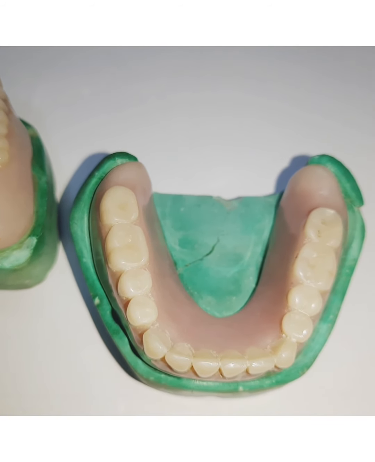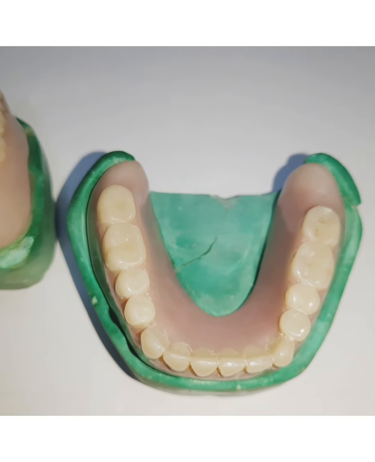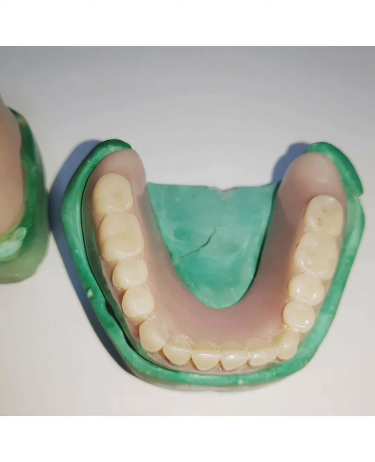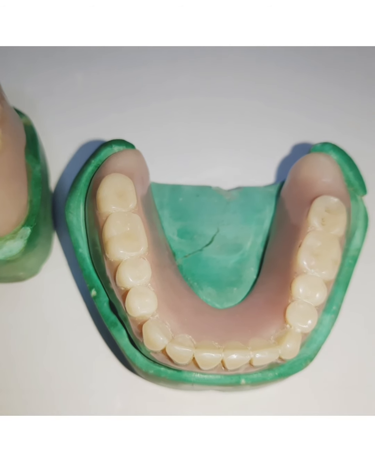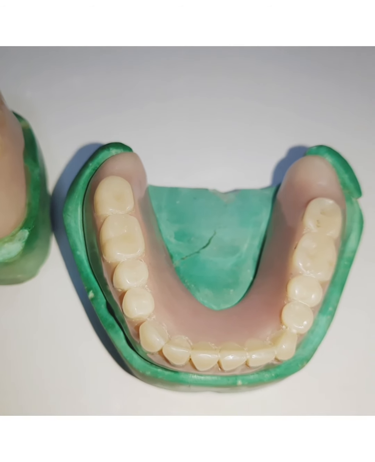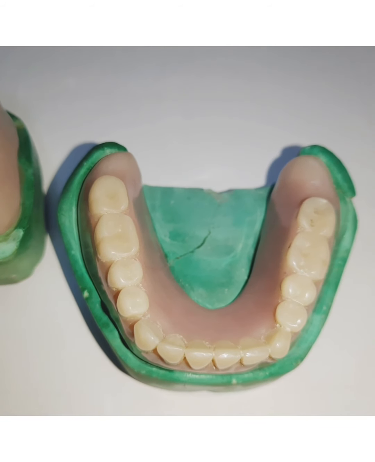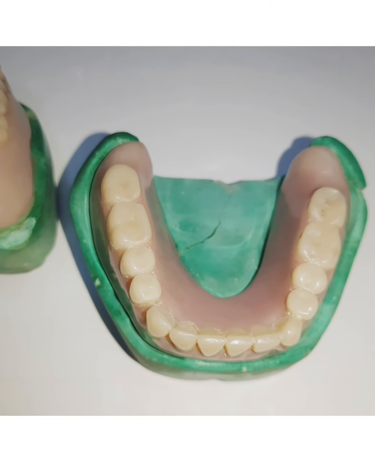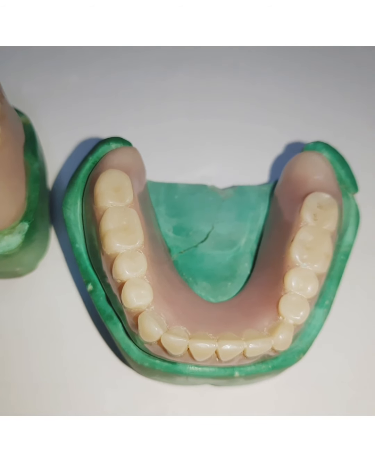Another thing is you should have an adequate amount of interocclusal space. If you are not providing adequate freeway space, then there will be an increased vertical dimension. Increased vertical dimension means more stress on the residual ridges and faster resorption. So these are all the factors which will help in treating and preventing, or rather I will say minimizing, the rate of residual resorption.